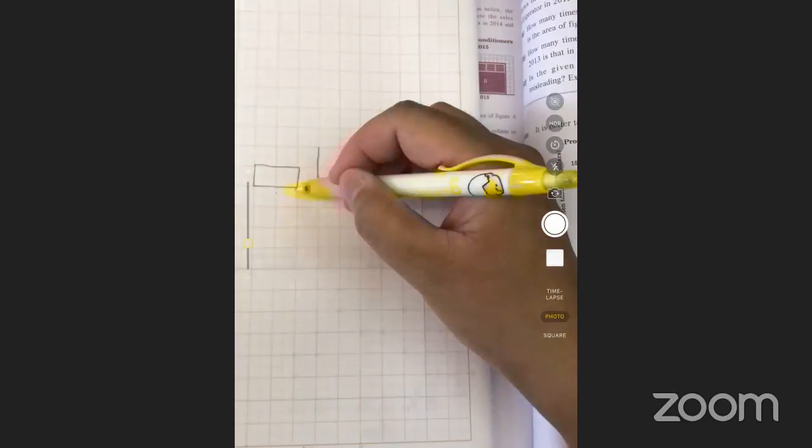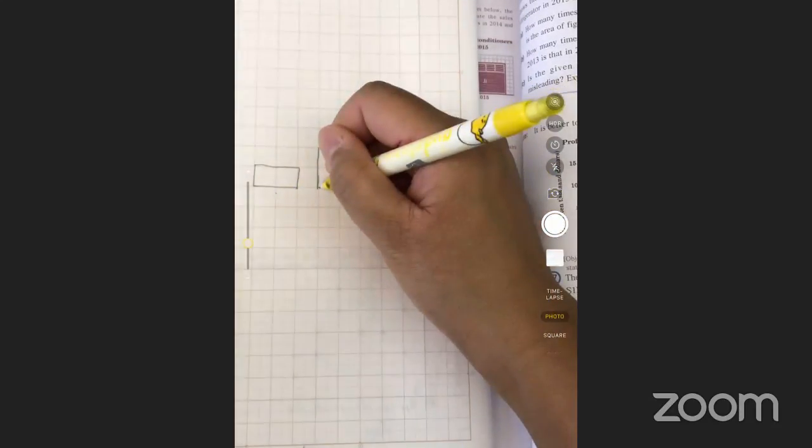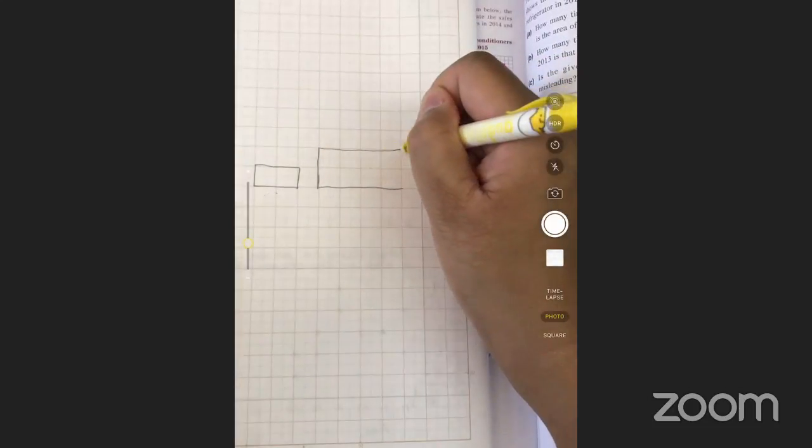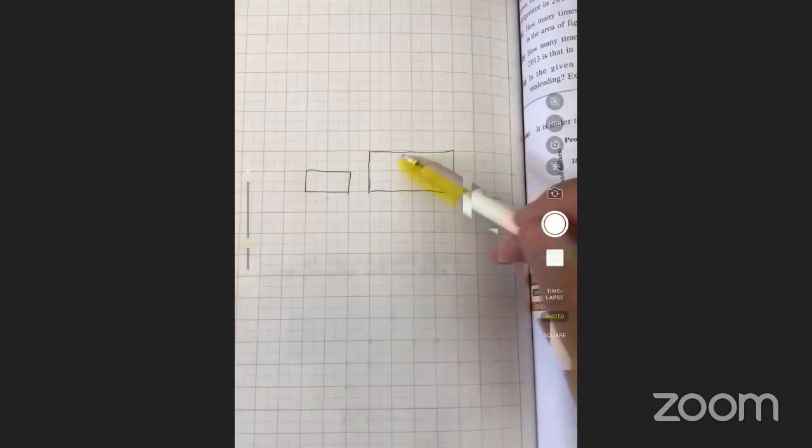For this length, 2 squares becomes 4, right? Now if you look at these two, the impression is that this one is much bigger than this one. Am I correct?